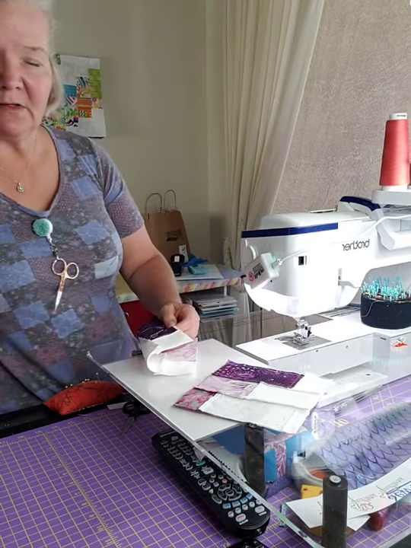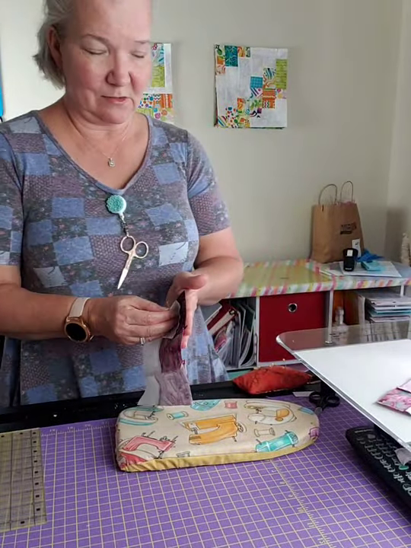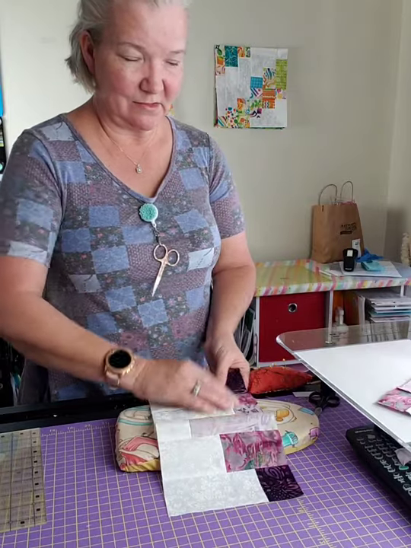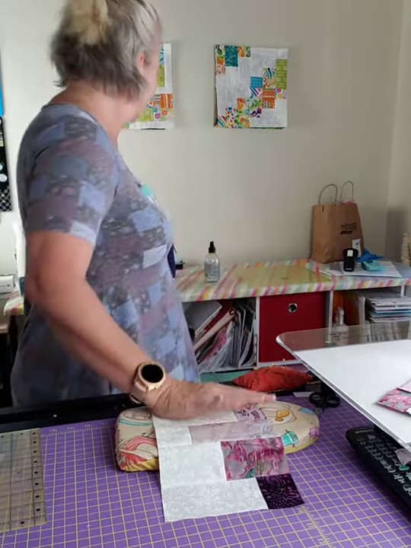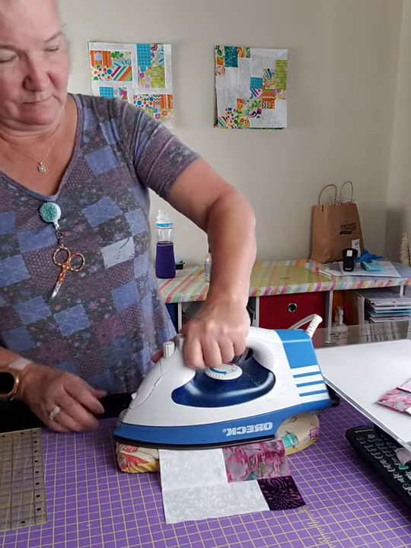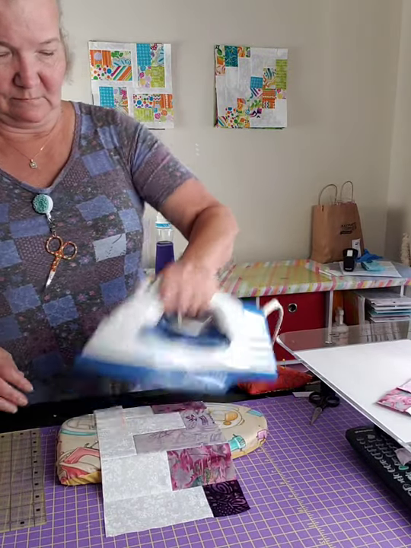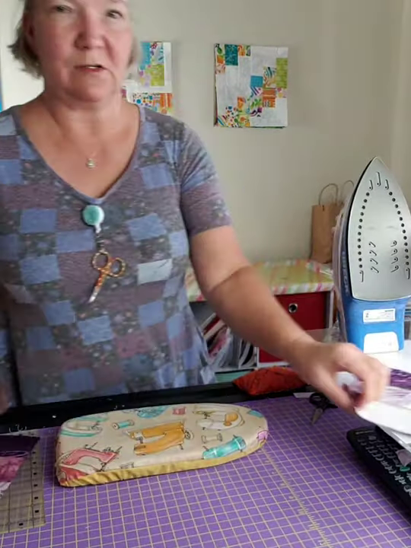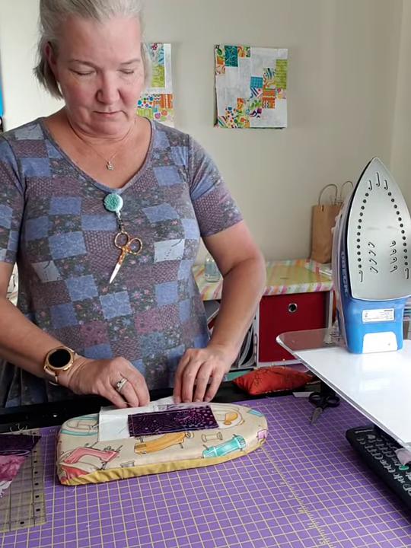I do recommend ironing this because, again, you want a nice crisp edge. You're going to need to line up some of these real quick. I think my iron started to cool off. Okay, fold that over.